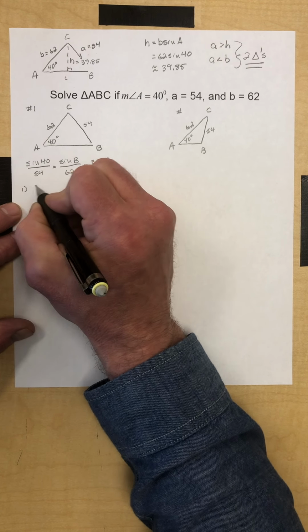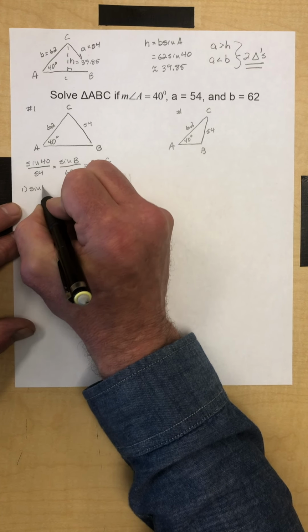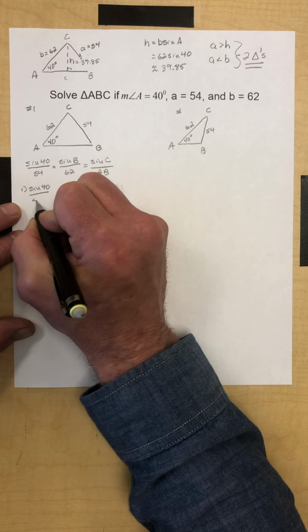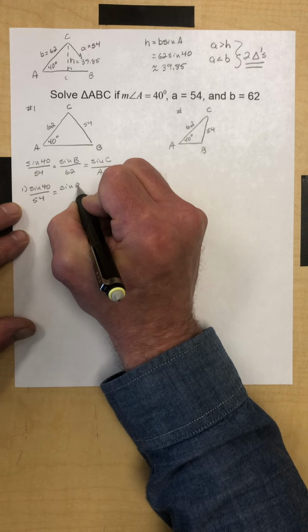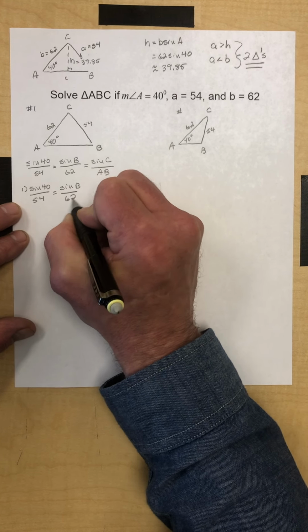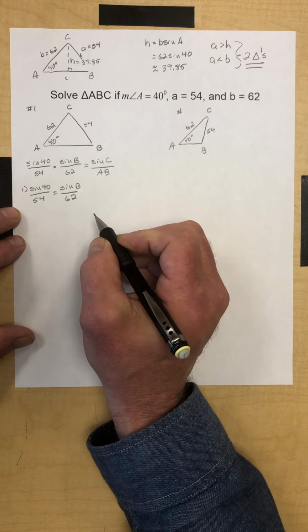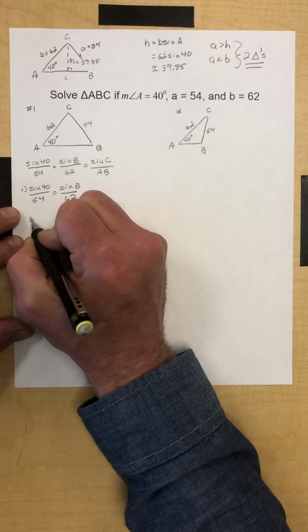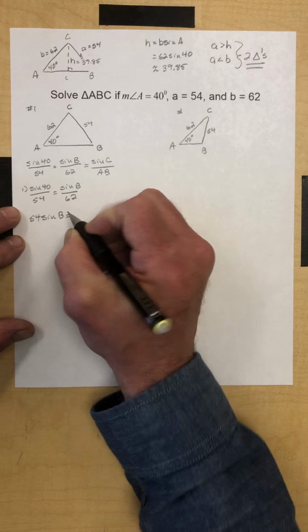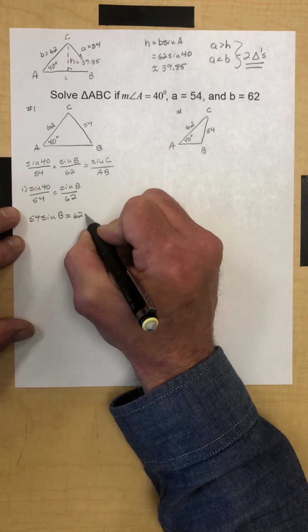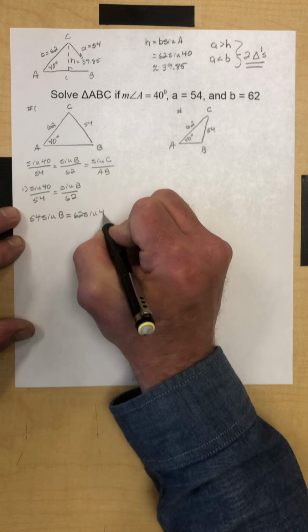First, sine of 40 over 54 equals the sine of angle B over 62. I take my cross products, so I get 54 times the sine of angle B equals 62 times the sine of 40.